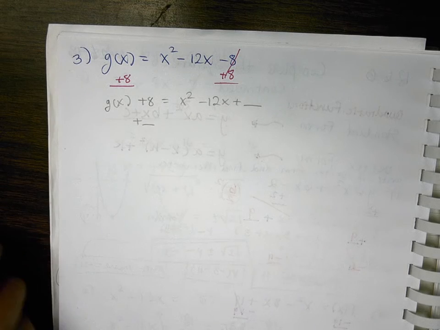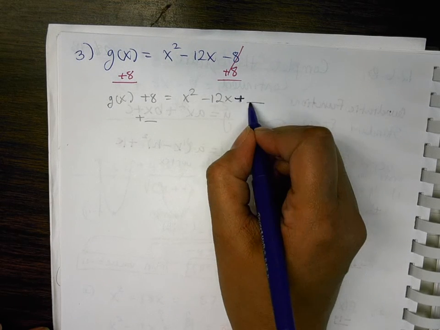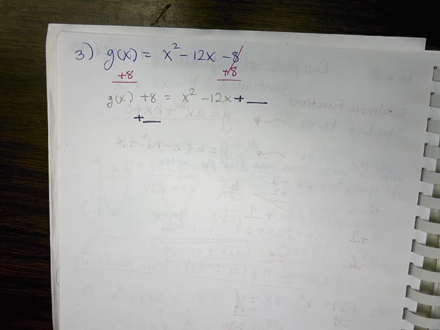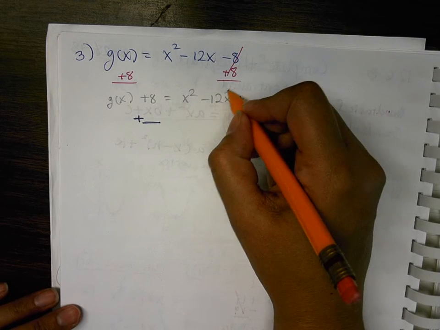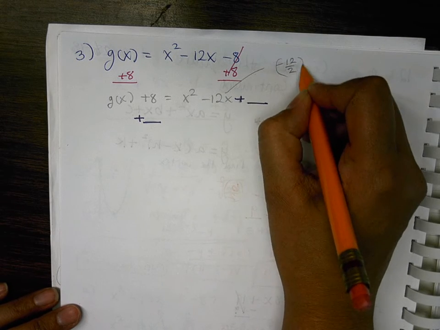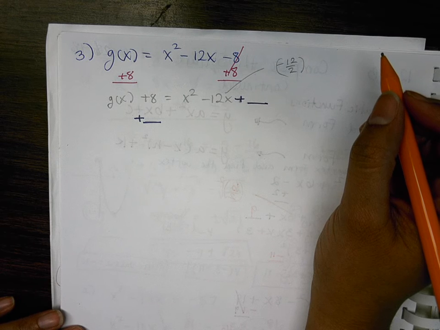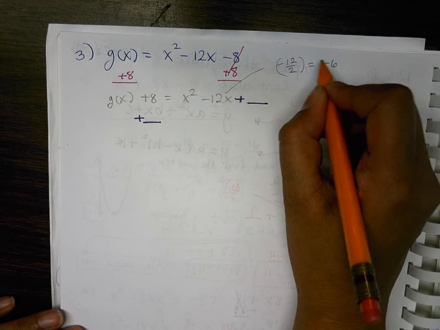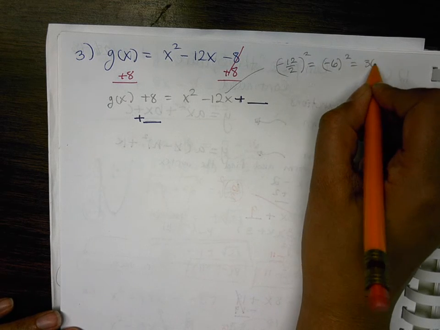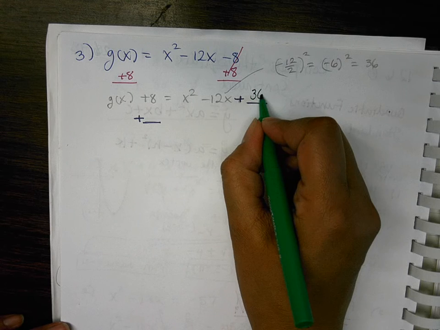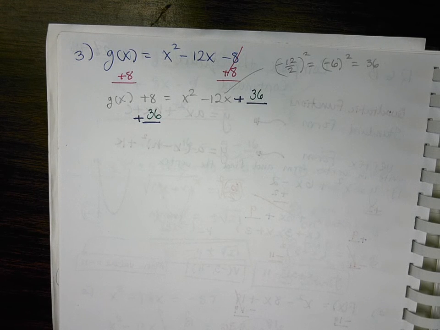All right, did anybody get at least this far with the plus blanks on each side after you moved over the 8? Yes. Good. So you would divide, he said divide the negative 12 by 2. Keep going. And then you square that. Good. And what do you get? 36. And that's the number that goes in the blanks, correct? All right. Do you guys agree with him? Yes? All right. Jeremiah, give me what you did next.